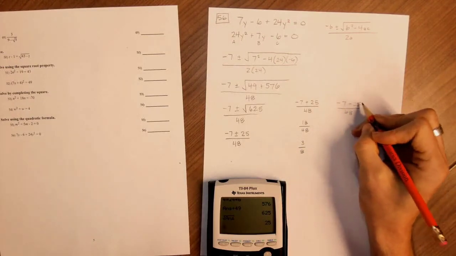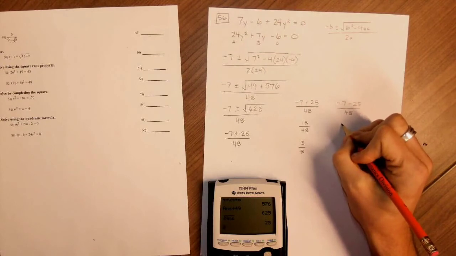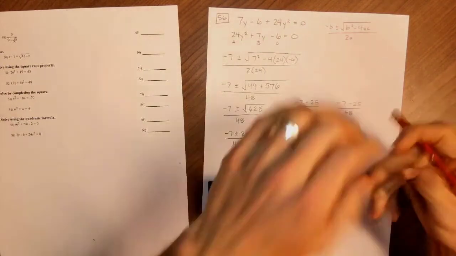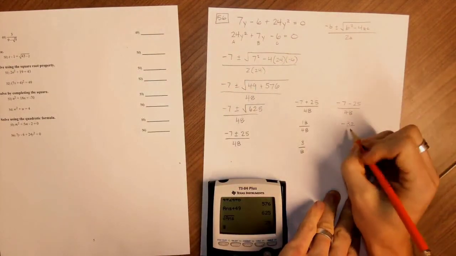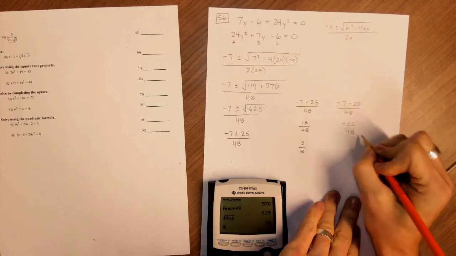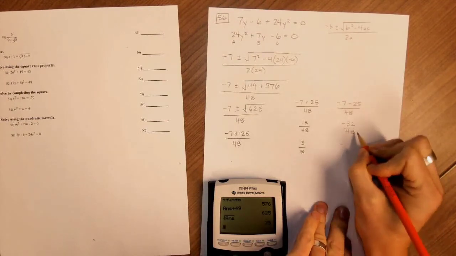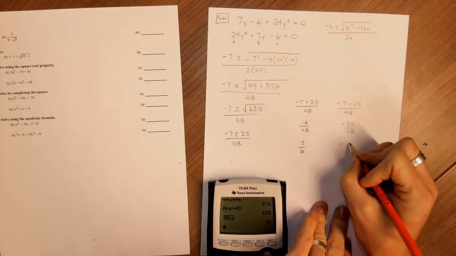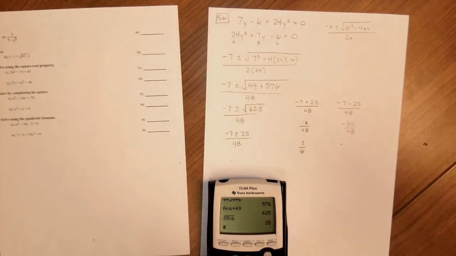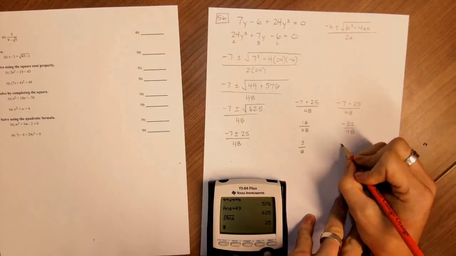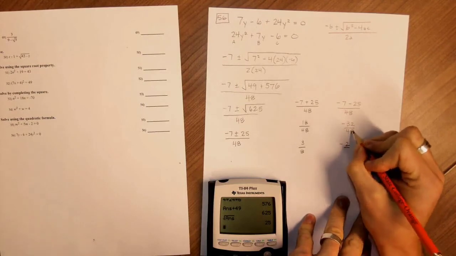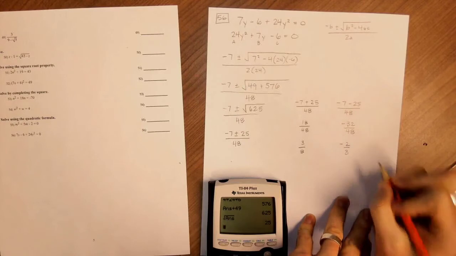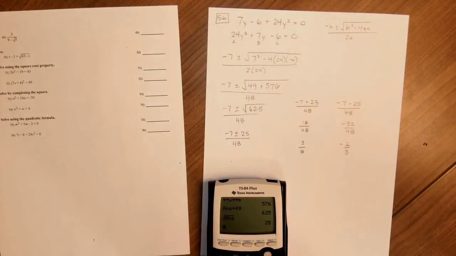Then we have negative 7 minus 25, which is negative 32 over 48, and we can reduce these fractions. Actually we can divide them by 16. So this is negative 2 over 3, and that's going to be our final answer.